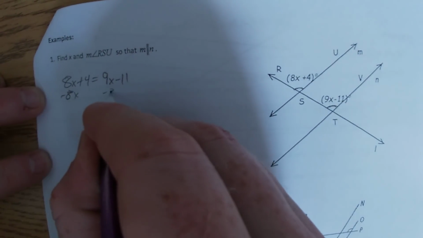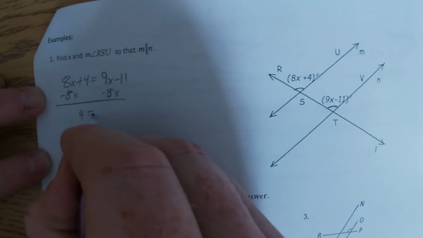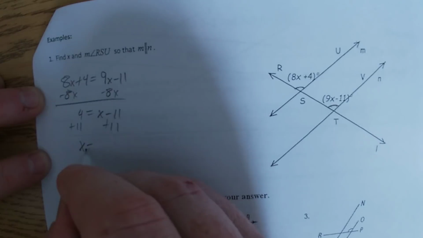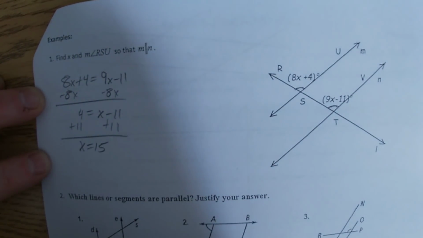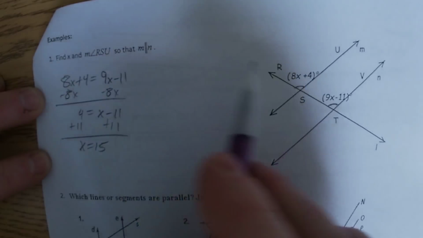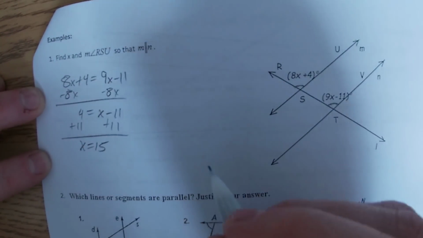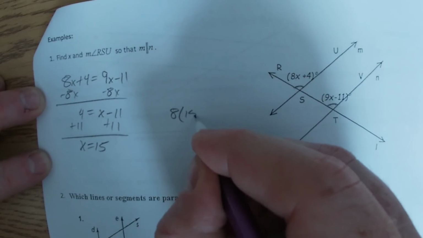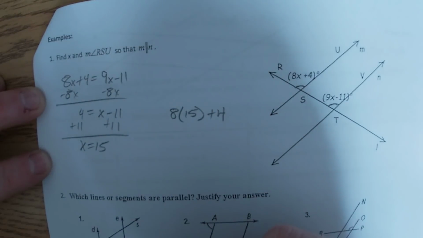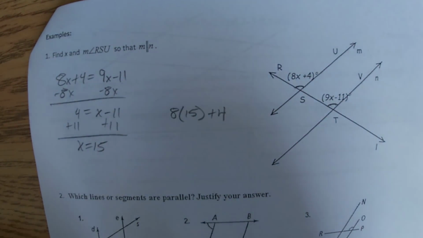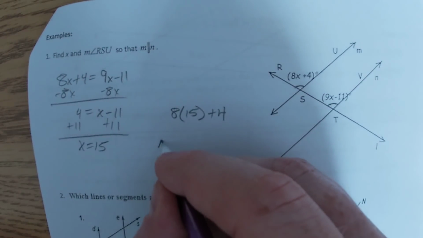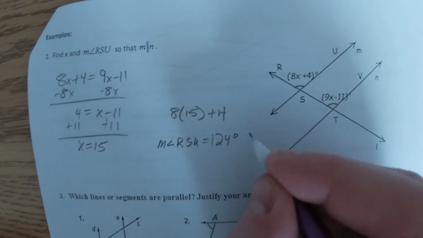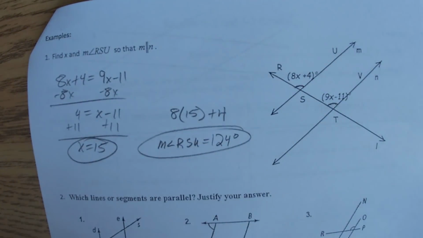Go ahead and solve for x. So we'll subtract 8x on both sides. So I get 4 equals x minus 11. Go ahead and add 11 to both sides. So really I get x equals 15. Notice I just switched those around there. And then it says find the measure of angle RSU. So right here, RSU, we're just trying to find this angle right here. So all we're going to do is substitute in x. So 8 times 15 and then plus 4 is going to give us the measure of angle RSU equal to 124 degrees. So these are our 2 answers that we need right there.